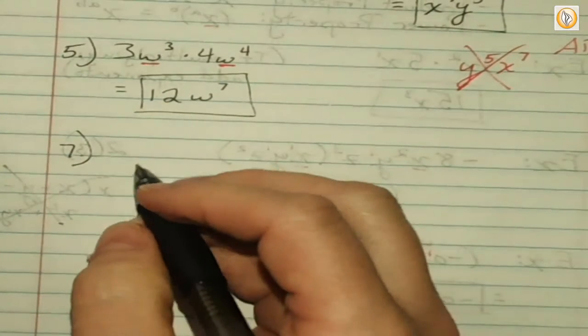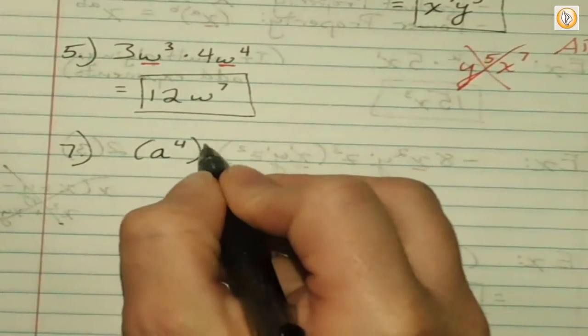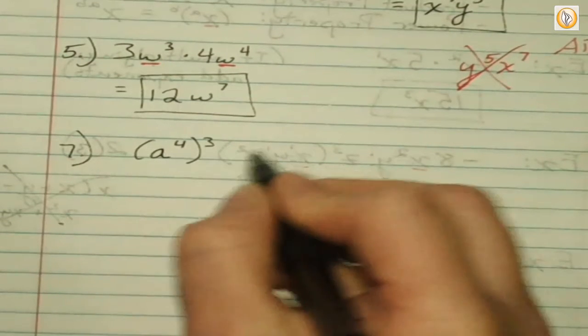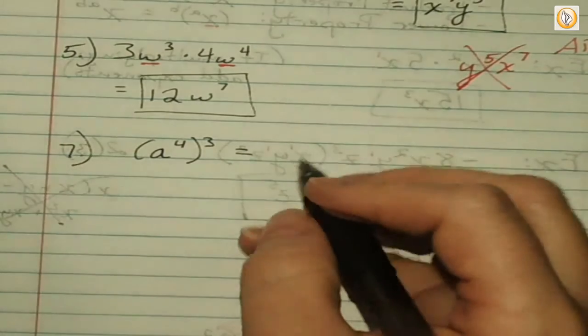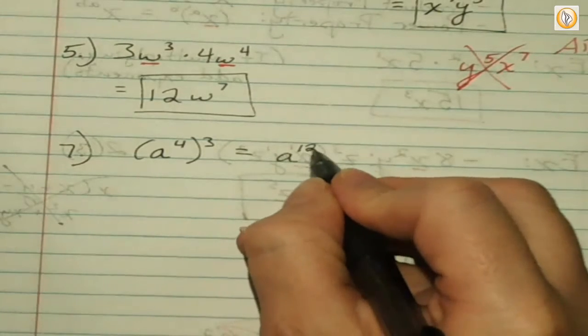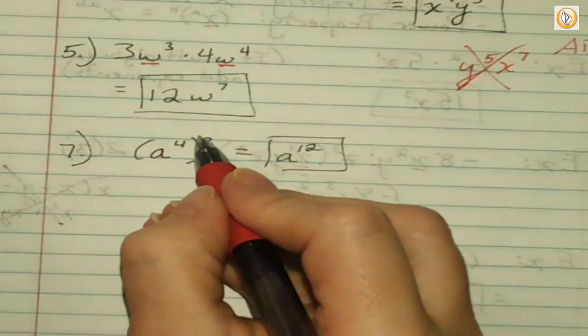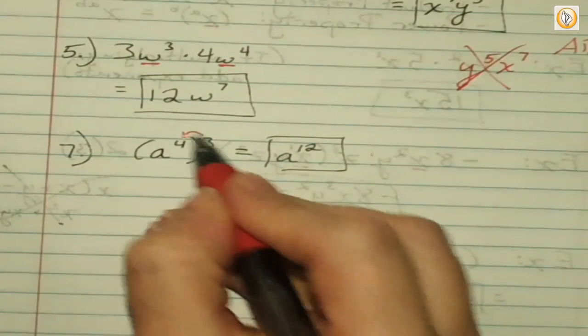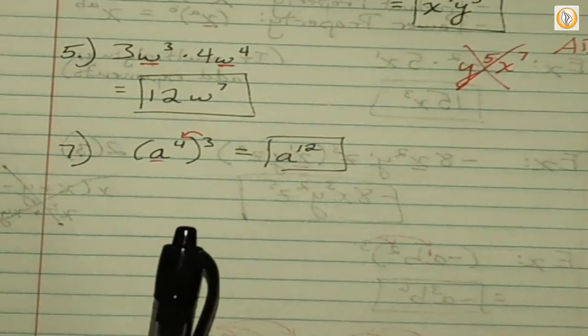Ariel. A to the 4th power to the 3rd power. A to the 12th power. Very good. Because we're multiplying, this 3 is being applied to the exponent of that base. Any questions so far?